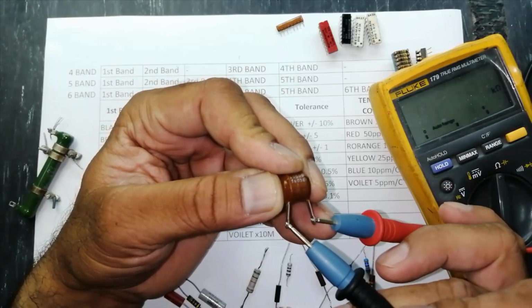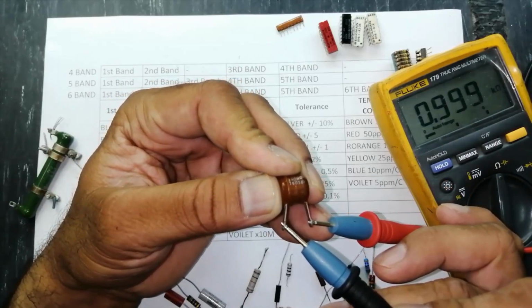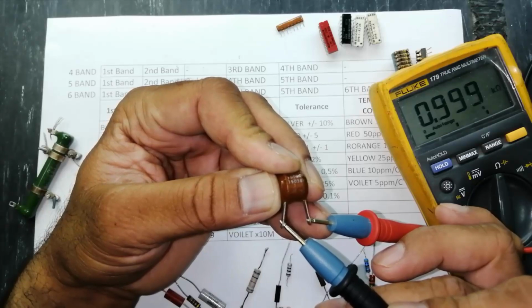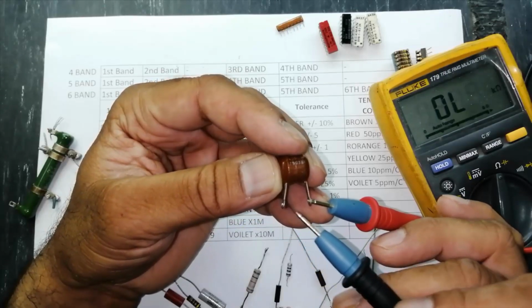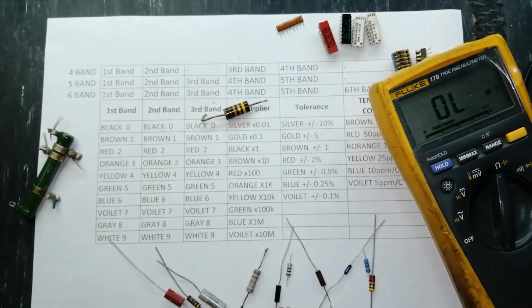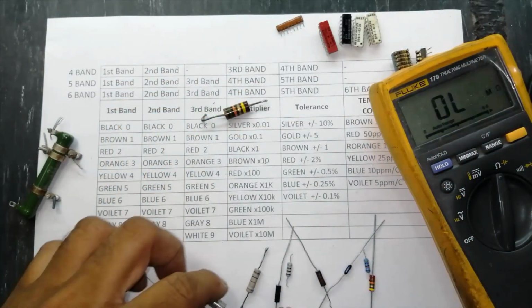So its resistance is 999, and sometimes it changes to 1K, so that means it is a fixed resistor. So we can check this one.